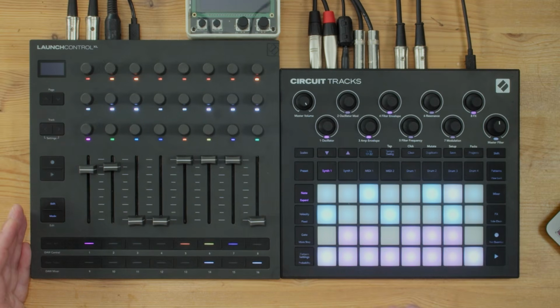Creating a custom MIDI setup completely from scratch can be a little bit daunting. So I'm going to show you how to load a pre-made template into the Launch Control XL that will control the Circuit Tracks as a mixer. And we're going to use that as a starting point for a custom setup.